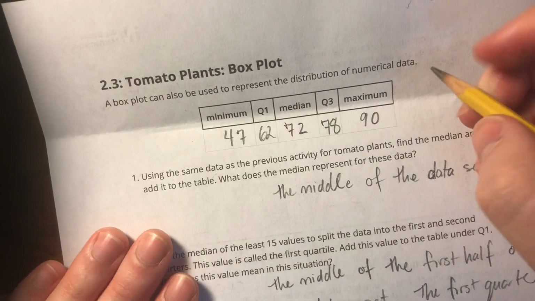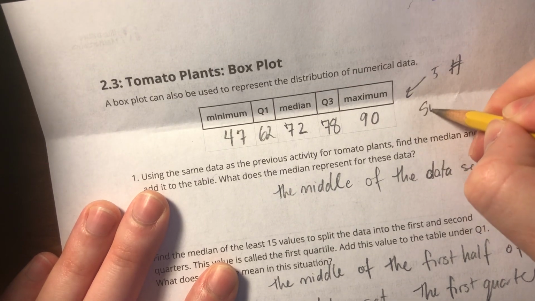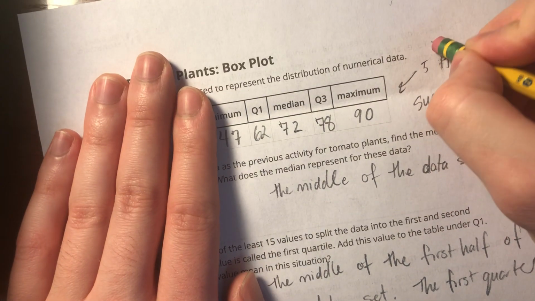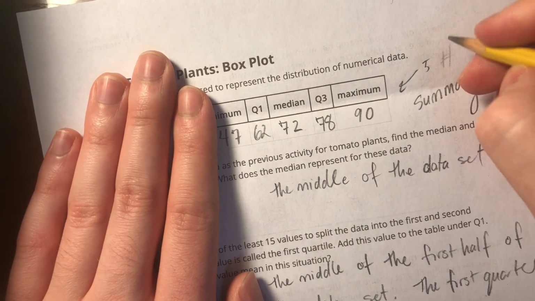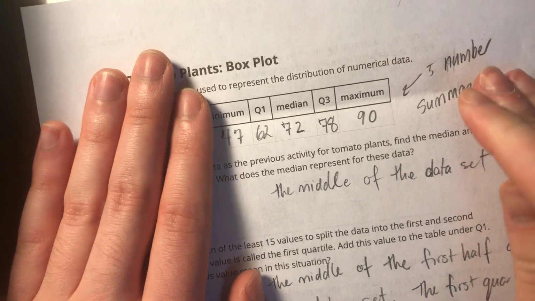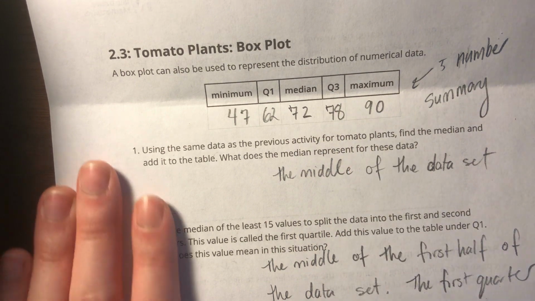All right, so this is known as a 5-number summary. I'll write the word number so that doesn't confuse people, since hashtag can also mean something else, I guess. The minimum, first quartile, median, third quartile, and maximum.